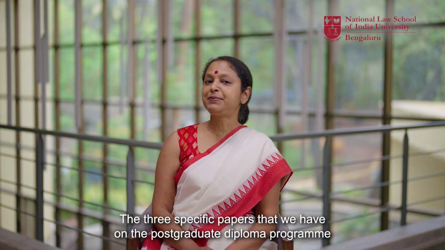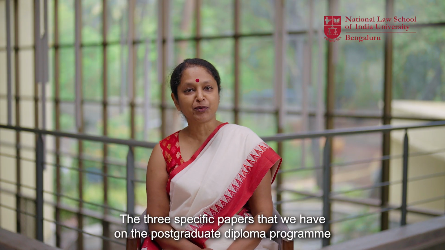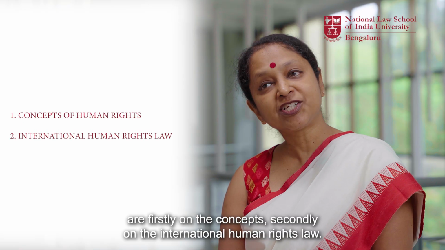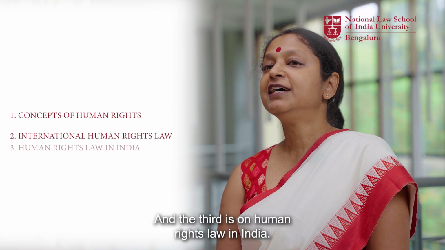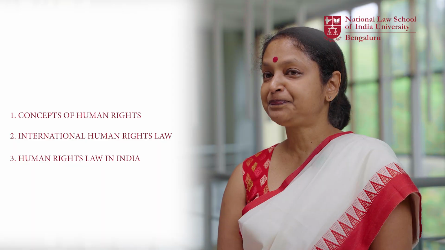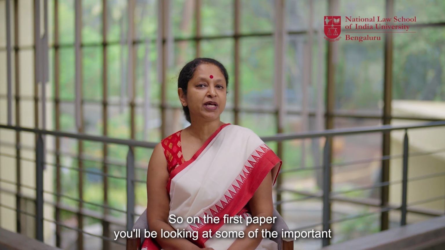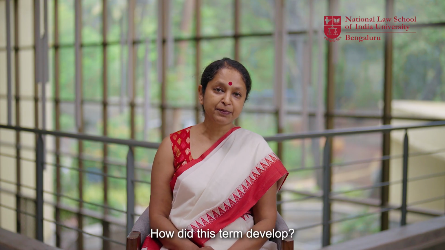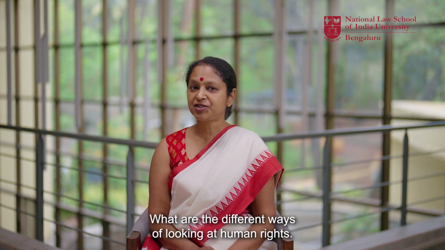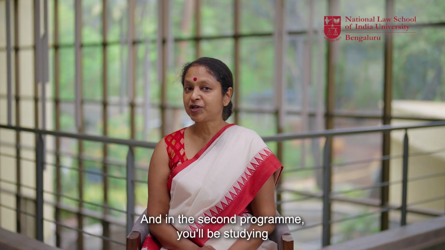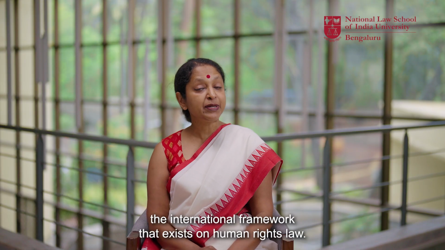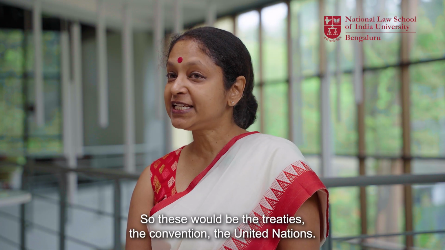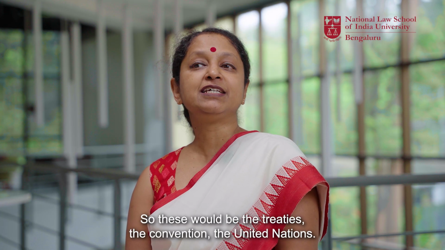The three specific papers that we have on the Postgraduate Diploma program are firstly on the concepts, secondly on the international human rights law, and the third is on human rights law in India. So in the first paper, you'll be looking at some of the important concepts of human rights, how did this term develop, what are the different ways of looking at human rights. And in the second paper, you'll be studying the international framework that exists on human rights law. So these would be the treaties, the conventions, the United Nations.